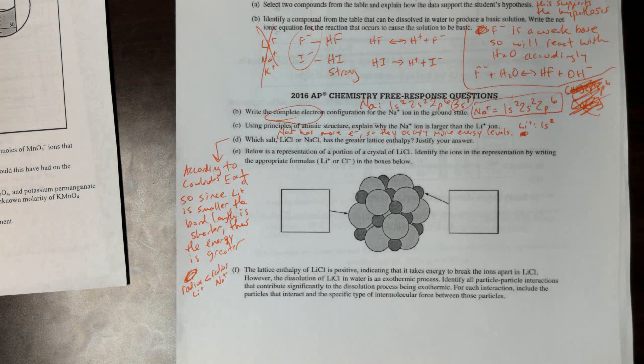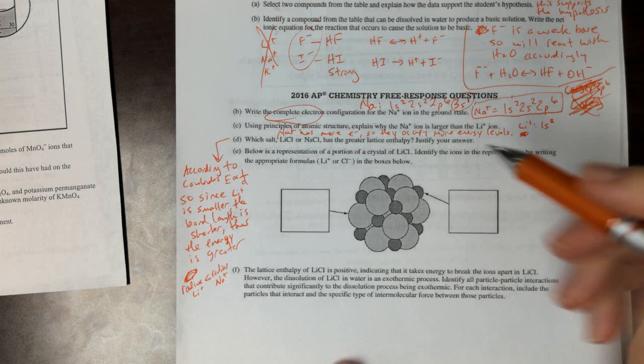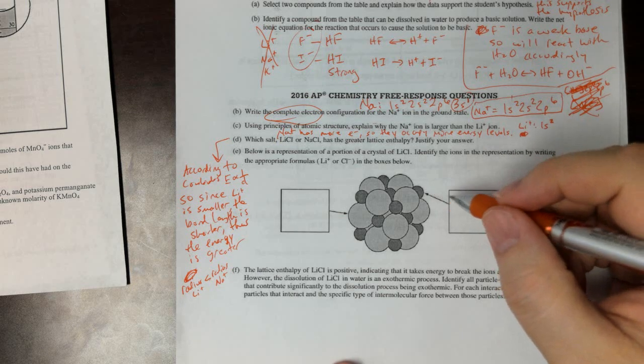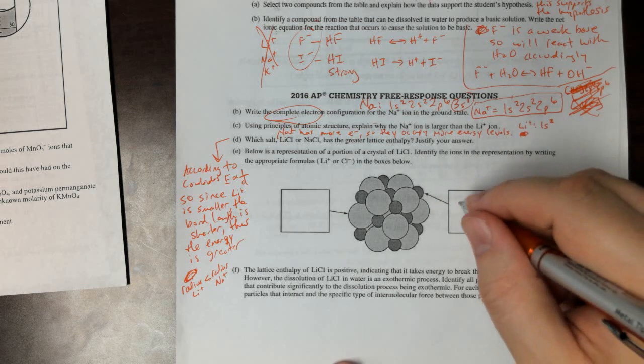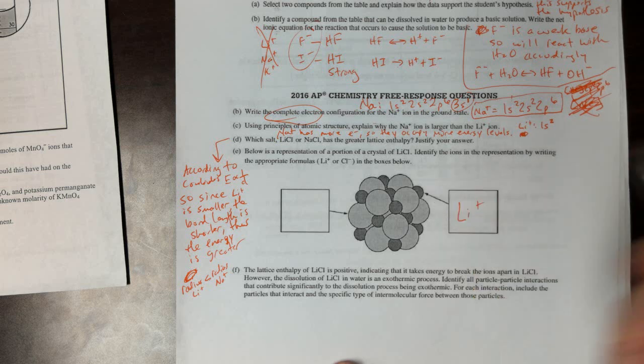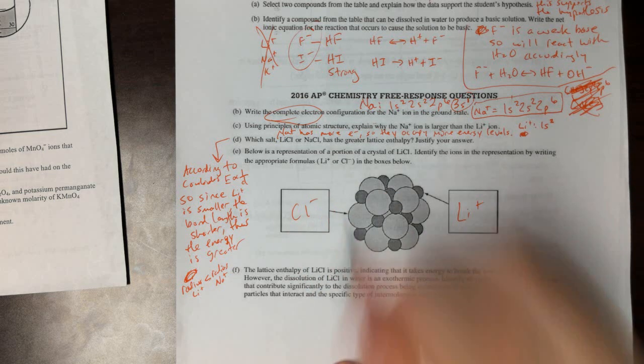Alright, so in E-part, I pointed this one out in class. We've got a lattice here. It says identify the ions by writing the appropriate formulas in the boxes. So remember, this is all about size, cation versus anion. We know that cations get smaller, so this is your lithium here, and the bigger one will be your chloride, your anion.